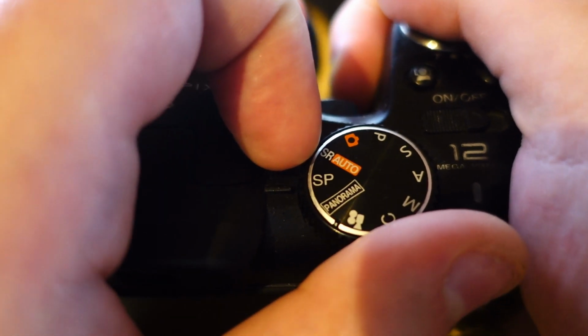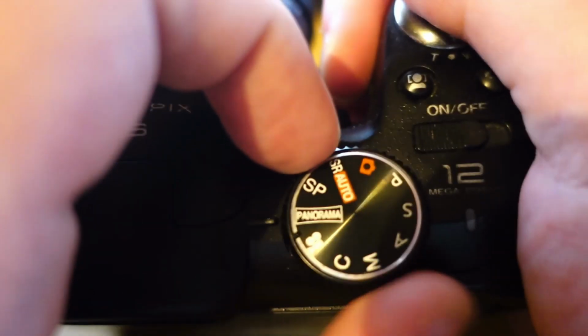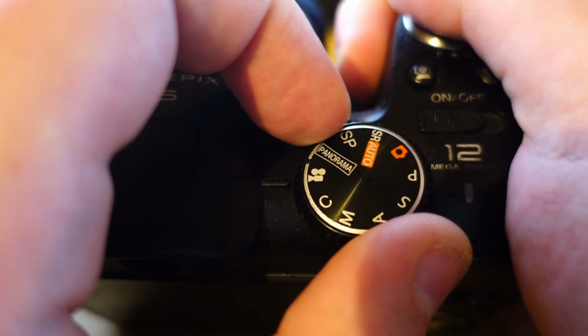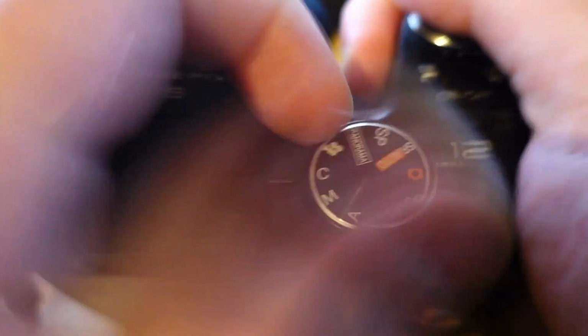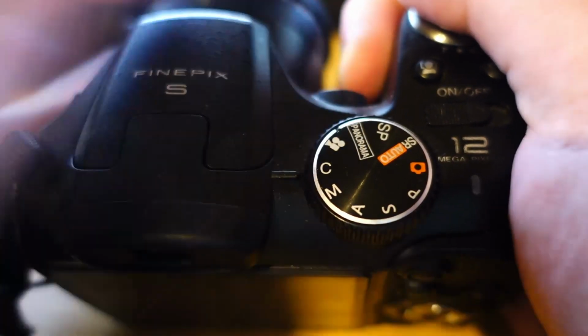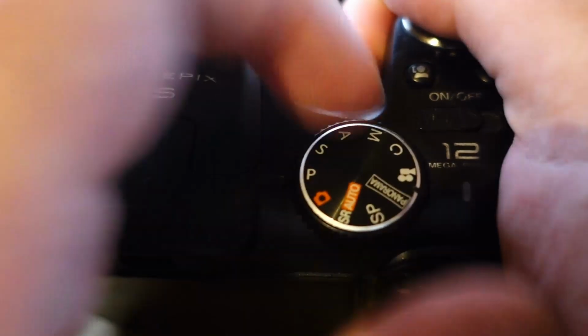SP, to be honest, that's escaping me. I haven't used this camera in years. Panorama, that's for creating panoramas. It helps you stitch them together. Movie mode, self-explanatory. Custom, you can set a custom mode, so you can go back to it whenever you want to. Manual, aperture priority, shutter priority, program mode, and that's pretty much it for that.